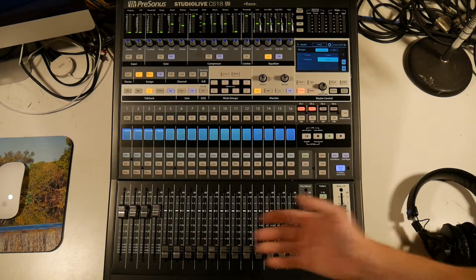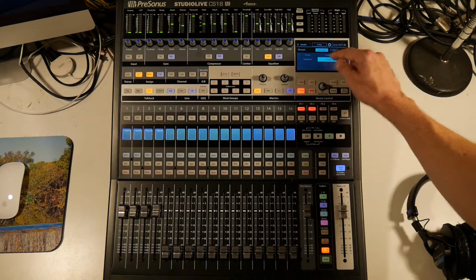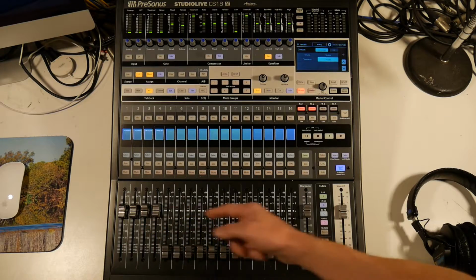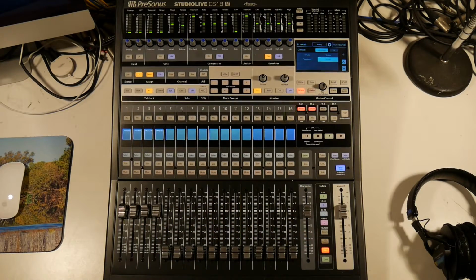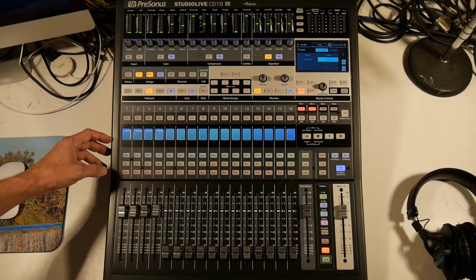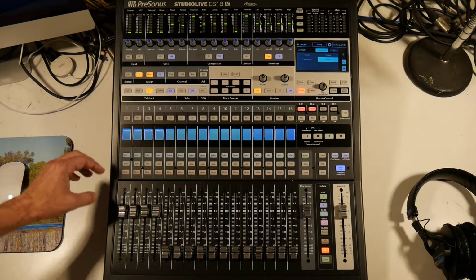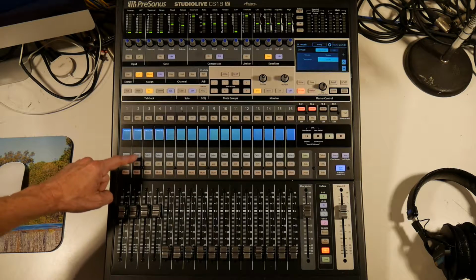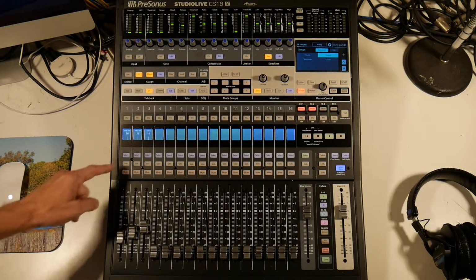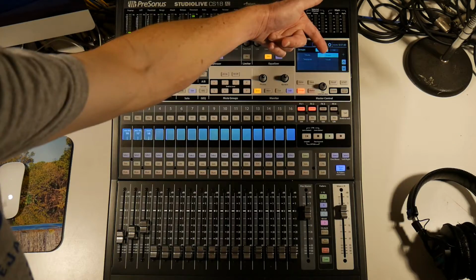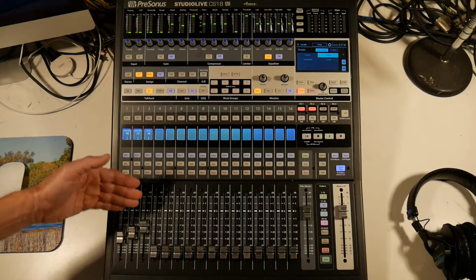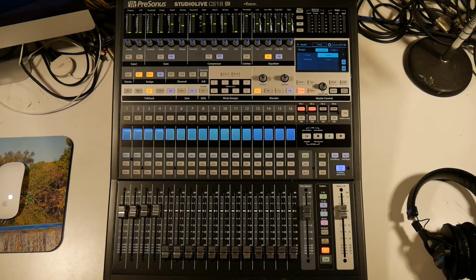But the important thing to get out of this is that you can adjust the overall level of an entire group using this. And if you want to, you can drill down into that by hitting the select button. So let's say I'm looking at guitars and I hit select. Then it shows me just the guitars: the acoustic guitar, electric, and bass. If I want to get back to the Group Masters, I have to hit Group Masters again. But that's a pretty handy thing.